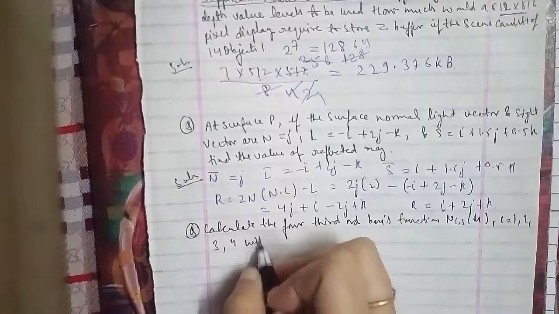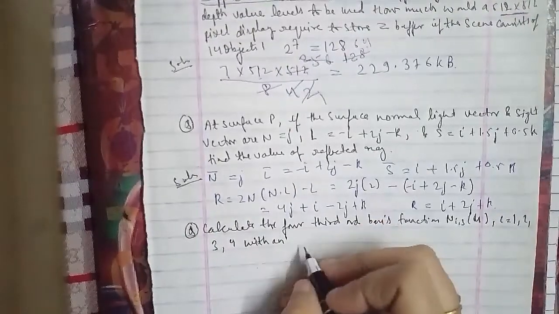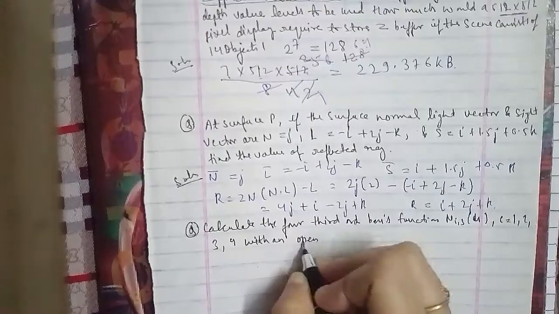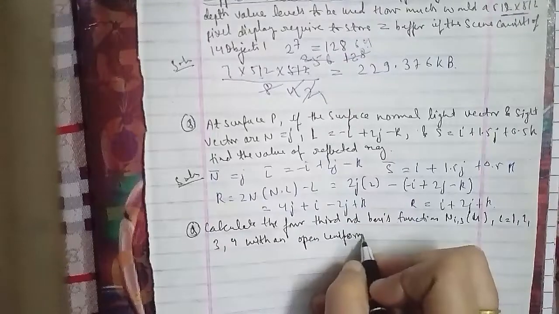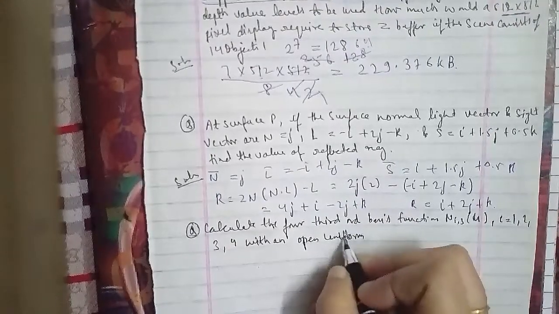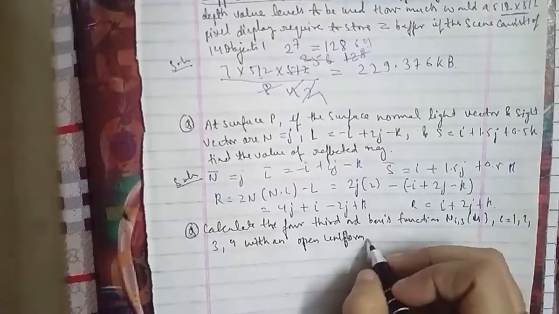So for that we have to solve it out, where N(3,1)(mu) equals 1 for mu equal to 1, and N(i,1) equals 0 for i not equal to 3. We will go ahead with the solution.